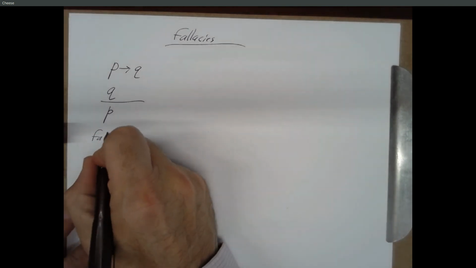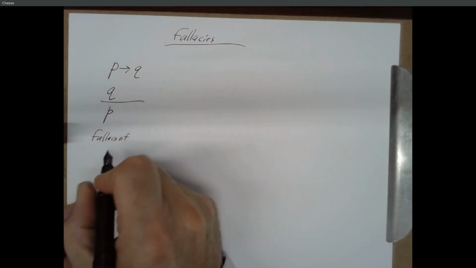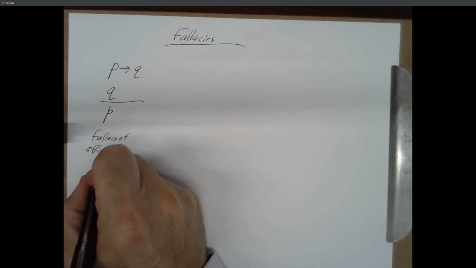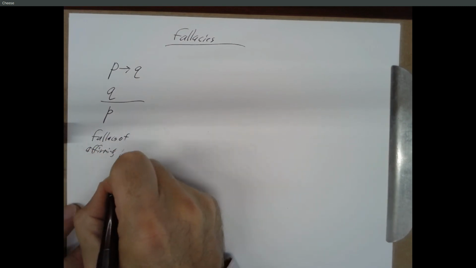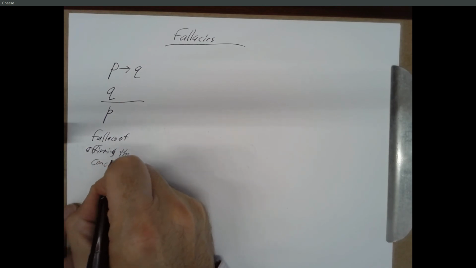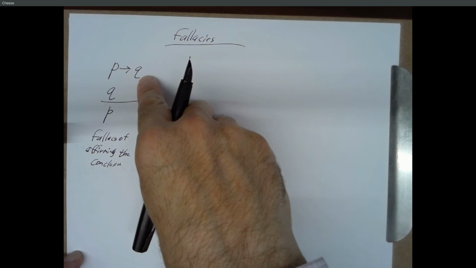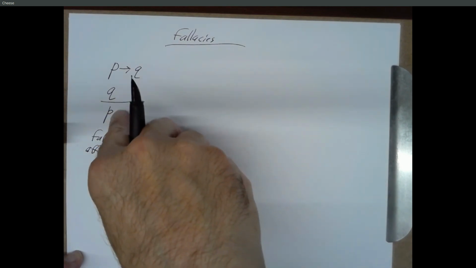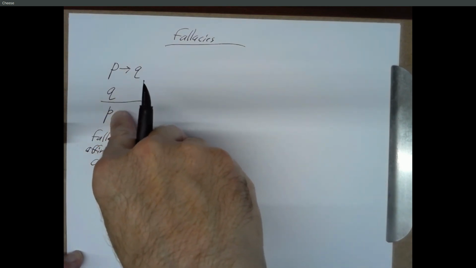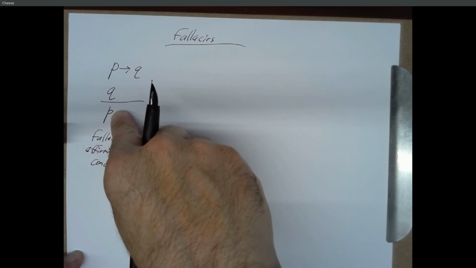This is called the fallacy of affirming the conclusion. If I win the lottery, then I will buy a new hat. I buy a new hat, therefore I won the lottery. I might just go out and buy a hat even if I didn't win the lottery.